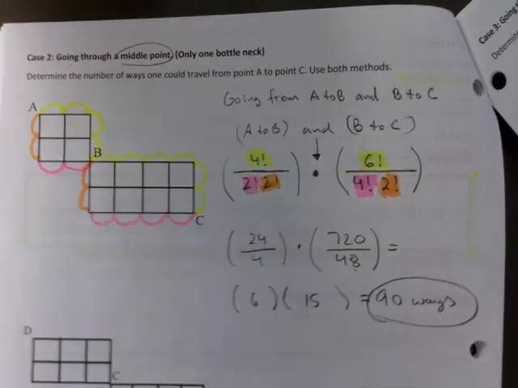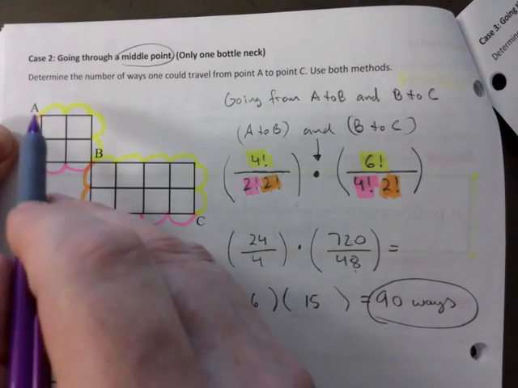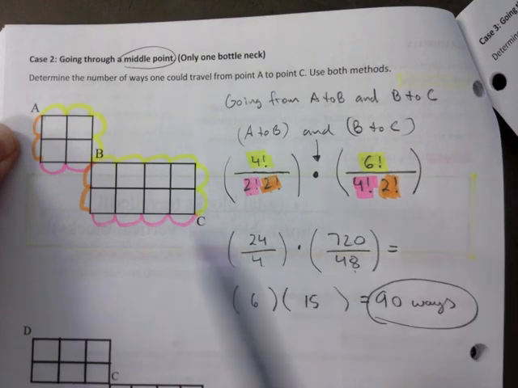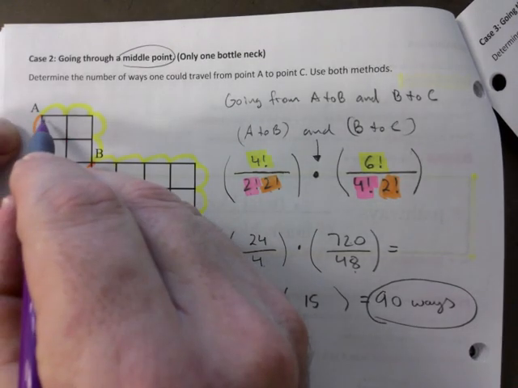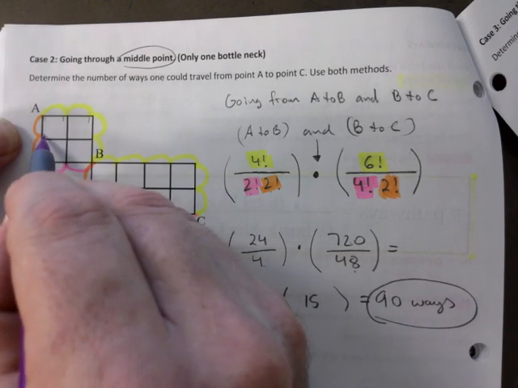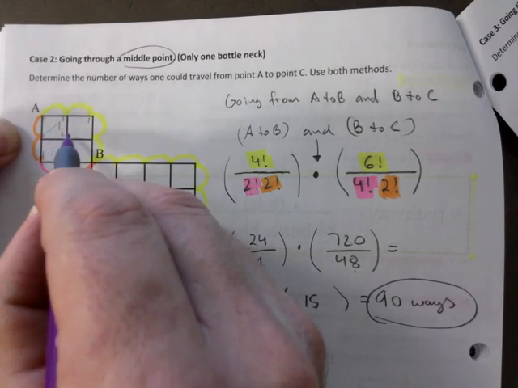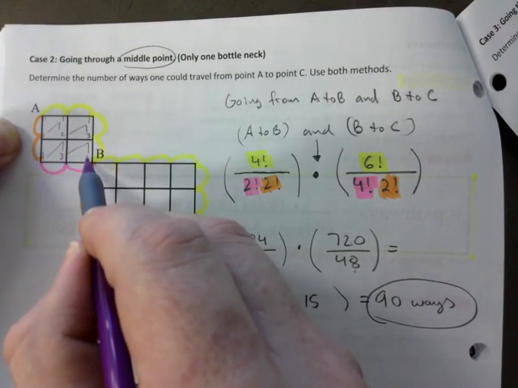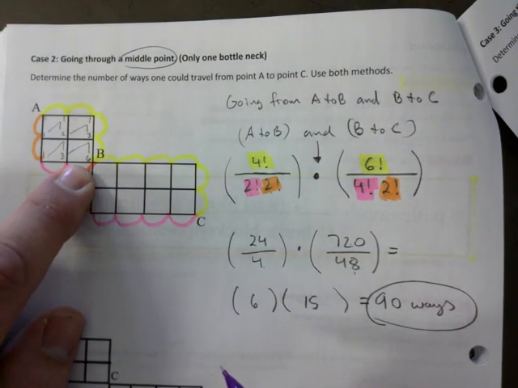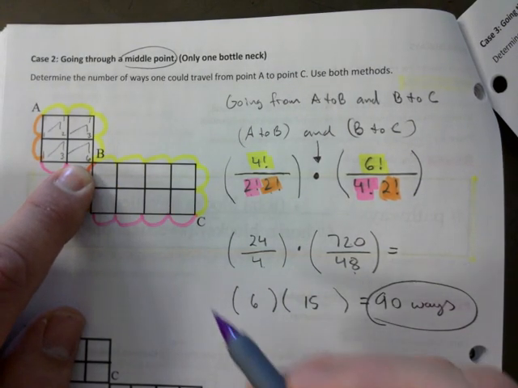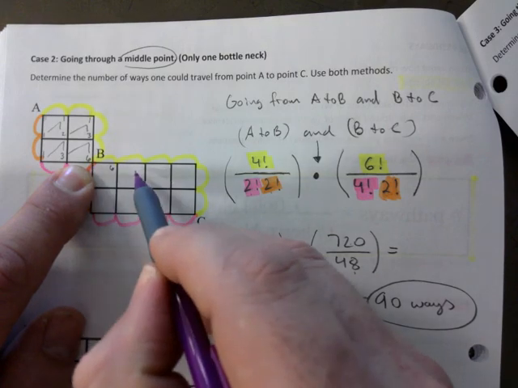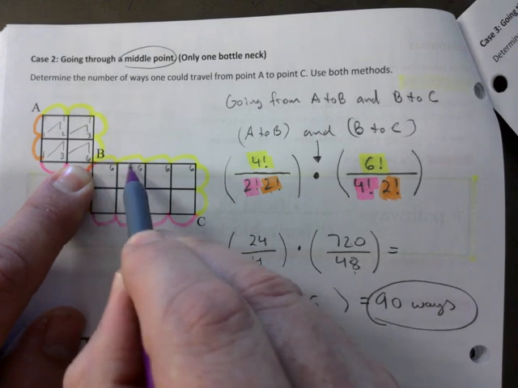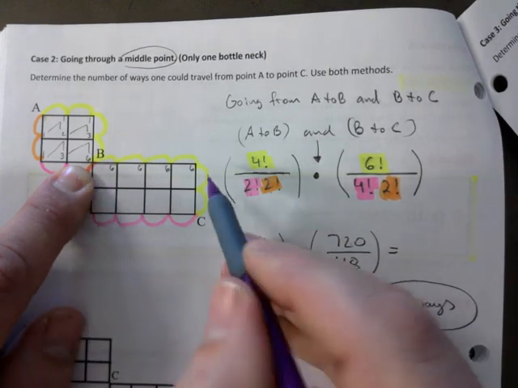How would I do that using the counting method? We're going from A to B. Ultimately you want to know from A to C how many paths there are. That's your ultimate goal. So we start the same way. 1, 1, 1, 1. Then it's 2, 3, 3, 6. I had 6 ways to get to this point right there. You transfer that over. So it's still 6 ways to get there, 6 ways to get there. It doesn't matter because you're going straight.